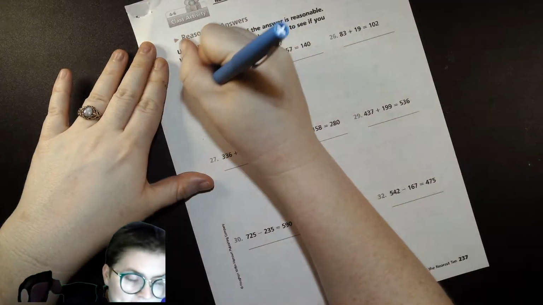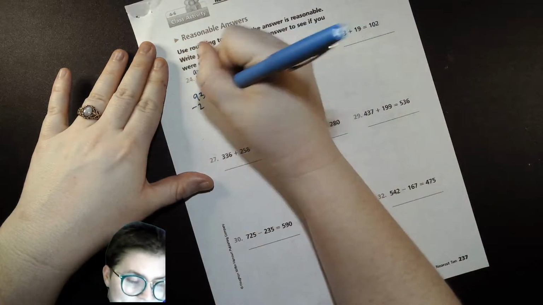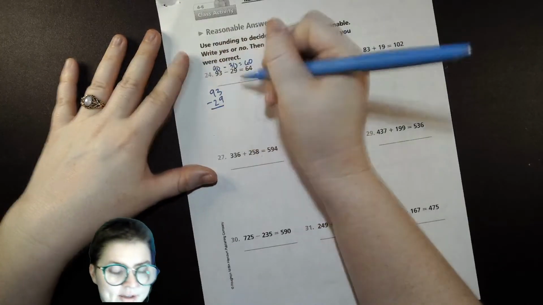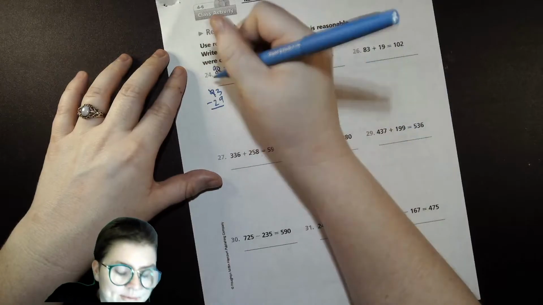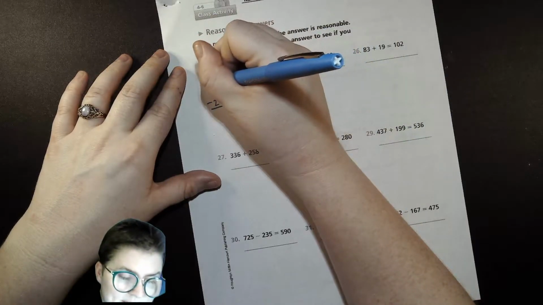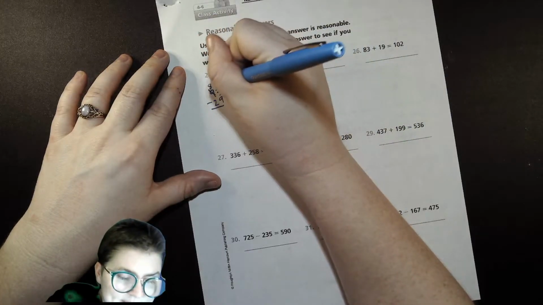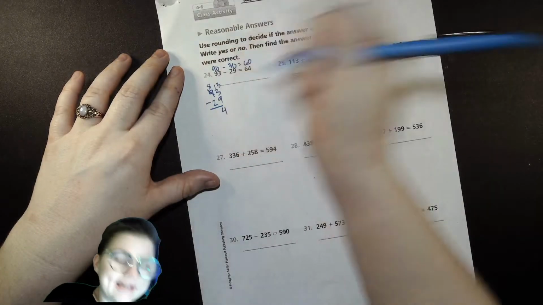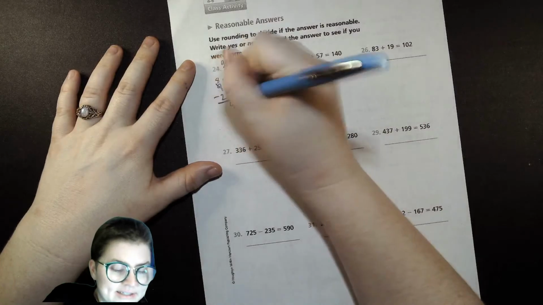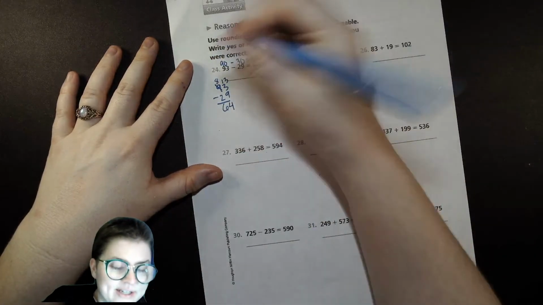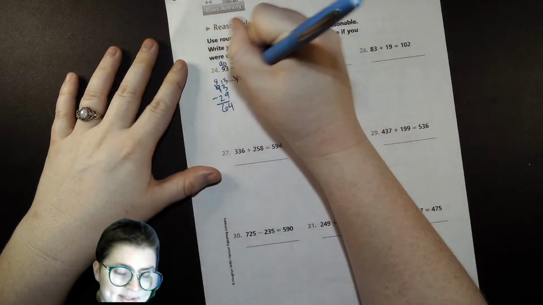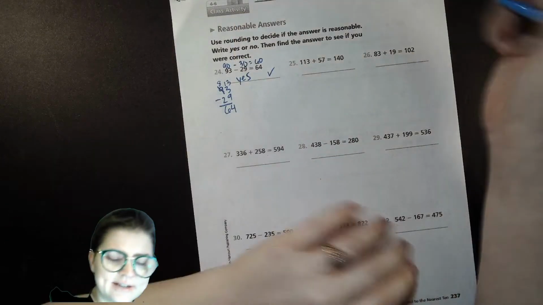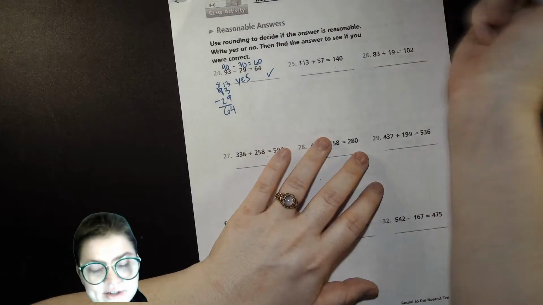So we'll do 93 take away, not 209, sorry, 29. 3 minus 9 is not going to work, so we have to ungroup, and 8, and then 13. 13 minus 9 is 4, and 8 minus 2 is 6. So it was actually the correct answer, and we'll say yes, because it was very reasonable, so reasonable it was right.